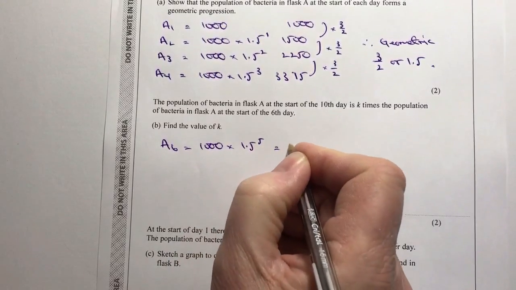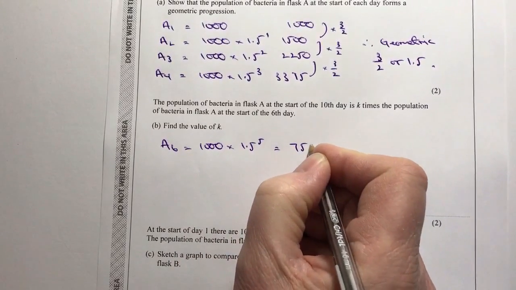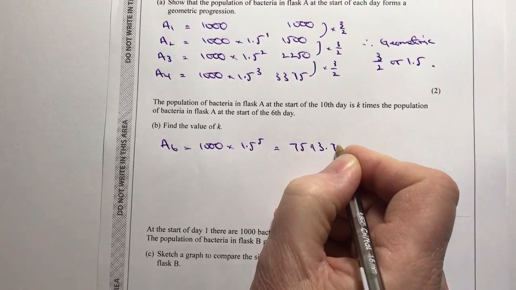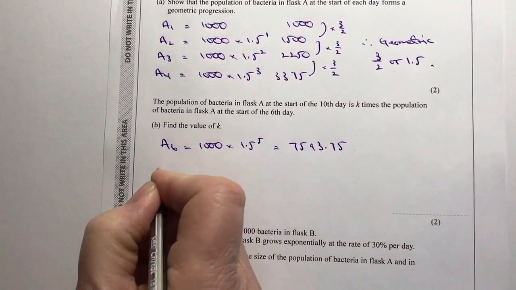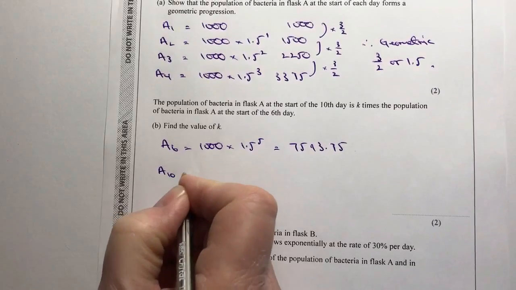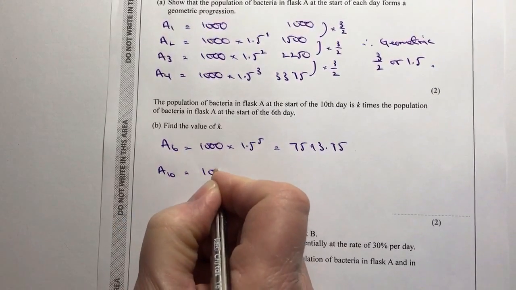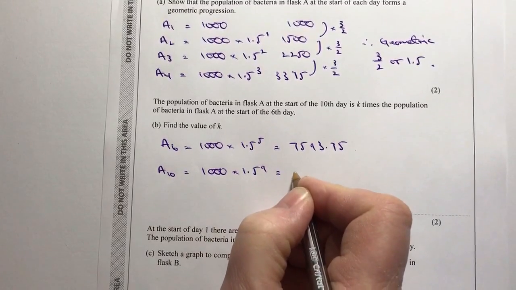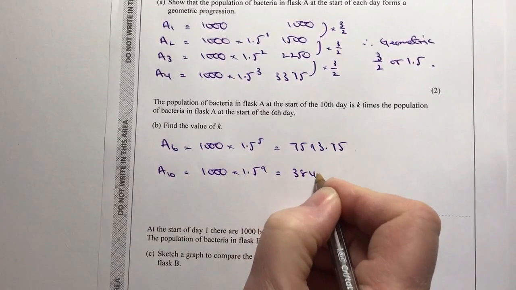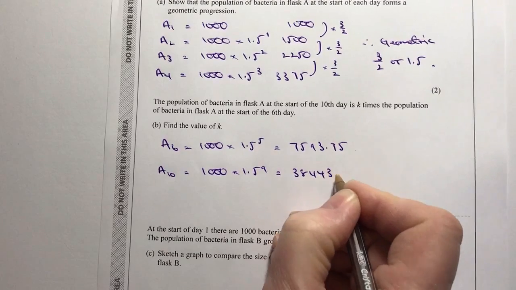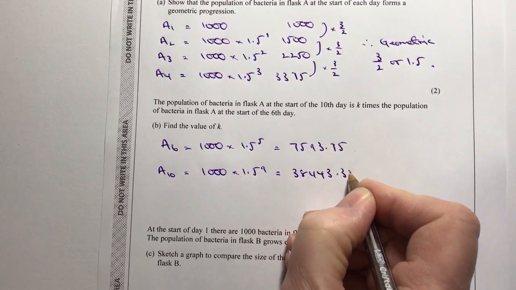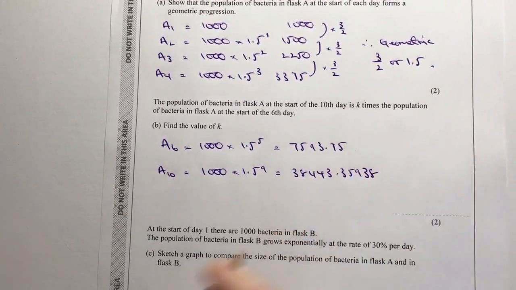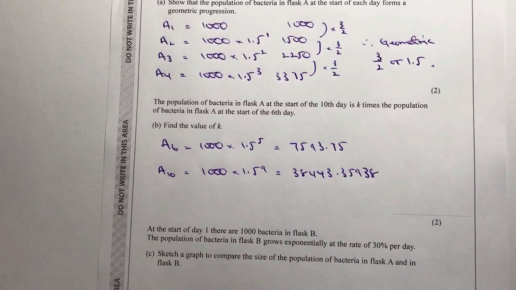And if I plug that into my calculator, I get 7593.75. Okay, and then we look at the 10th day. Well, the 10th day is going to be that to the power of 9, and that's going to be 38443.35938. Lots of big numbers in calculator type questions.